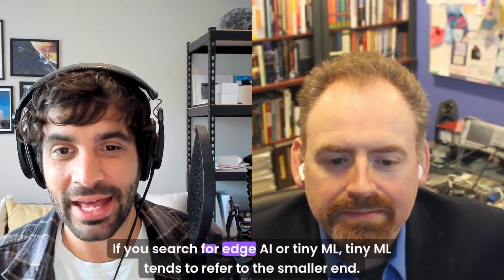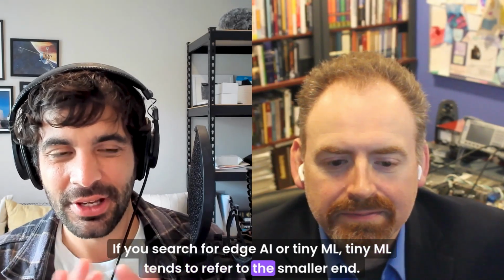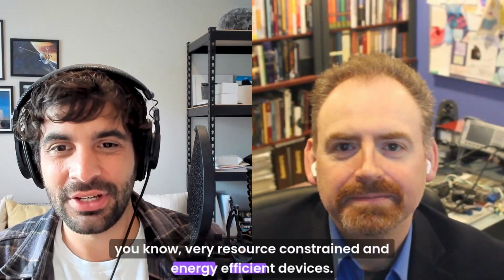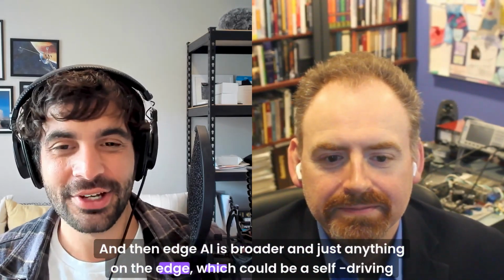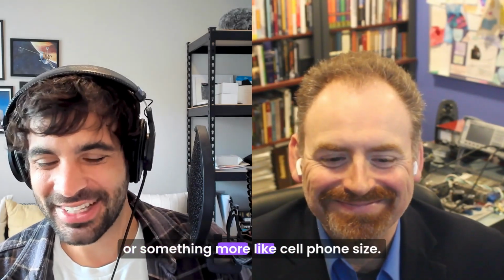If you search for Edge AI or TinyML, TinyML tends to refer to the smaller end, so very resource constrained and energy efficient devices. And then Edge AI is broader and just anything on the edge, which could be a self-driving car, potentially, or something more like cell phone sized.